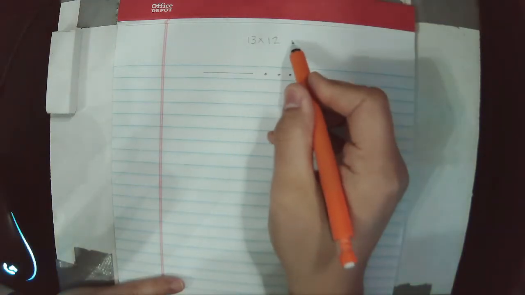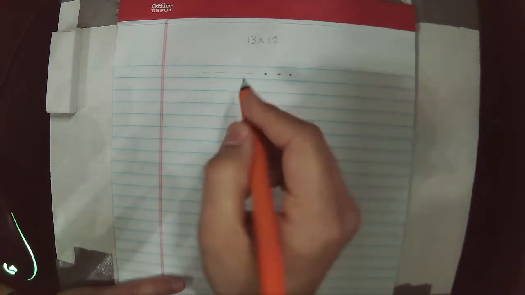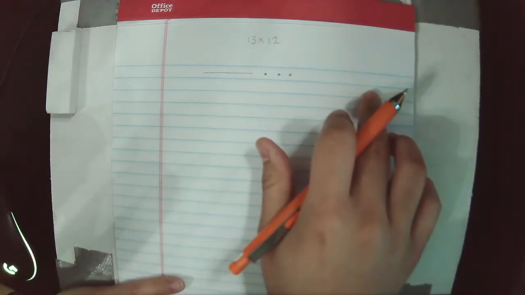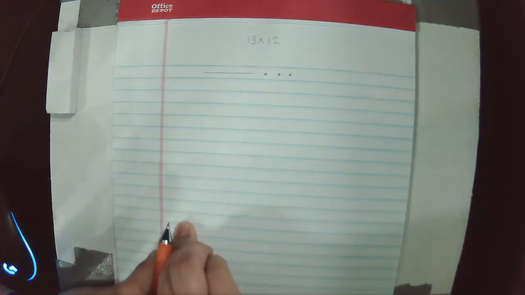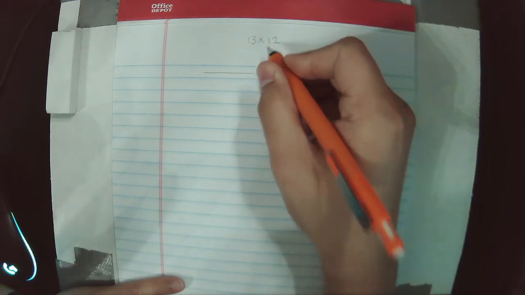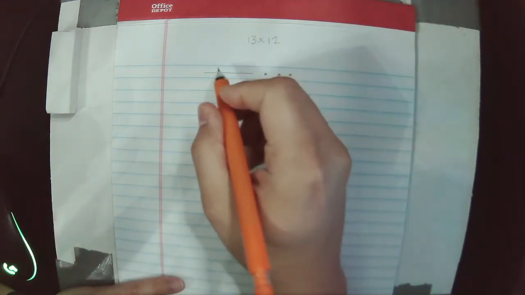Now again, we can't just multiply with one number. So we're also going to sketch the number 12. Now to sketch 12, instead of going horizontally, left to right, like we did for 13, we're going to go up and down. Okay? For 12, it's also going to have a 10, but look what I'm going to do.